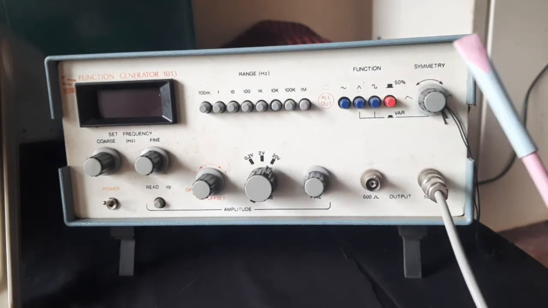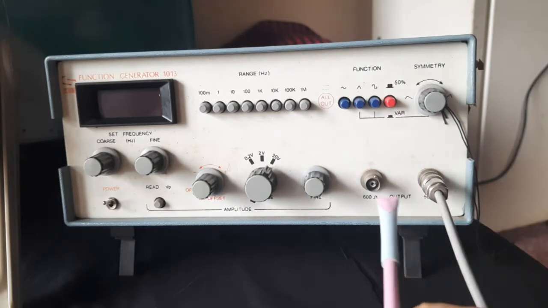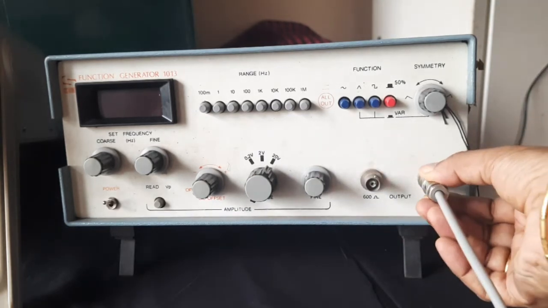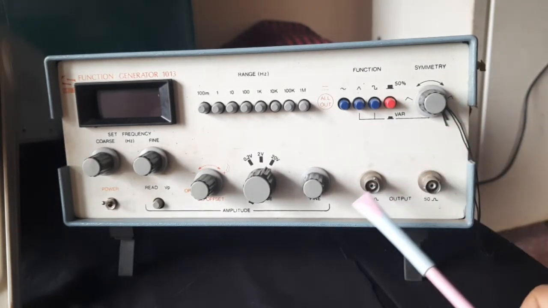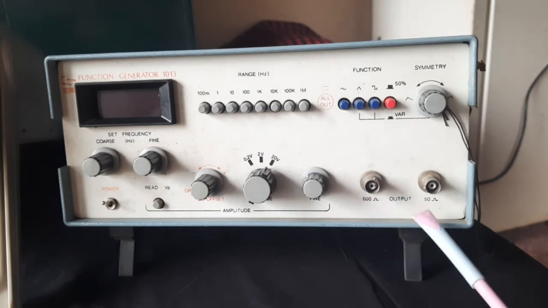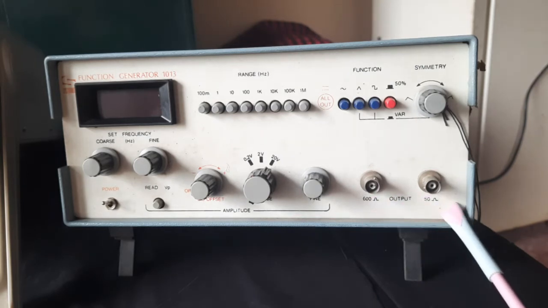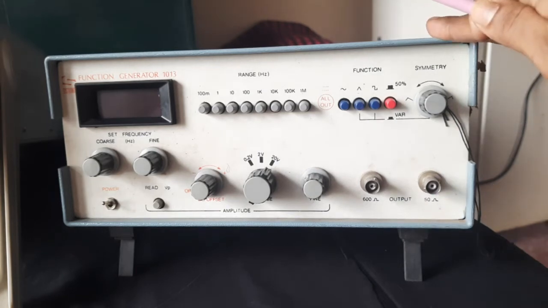Then comes the output knob. Here you are provided with 2 output knobs. They are BNC connectors. So you can see this is the 600 ohm and this is the 50 ohm output. This resistance refers to the internal resistance of this function generator.